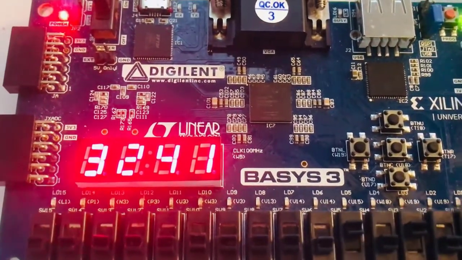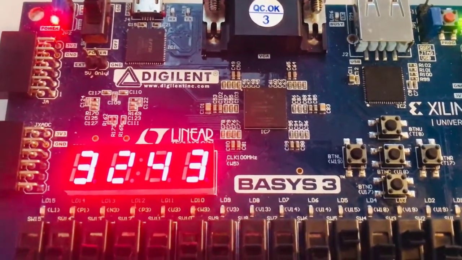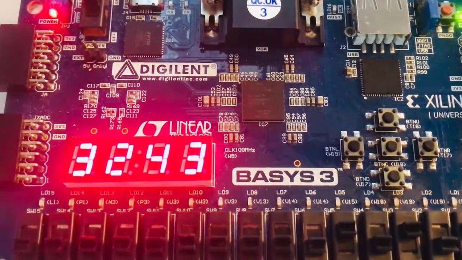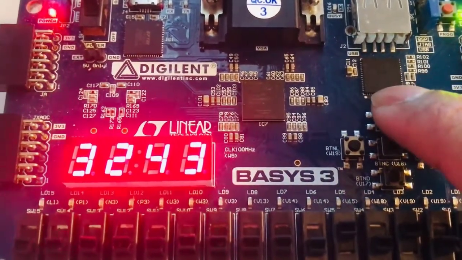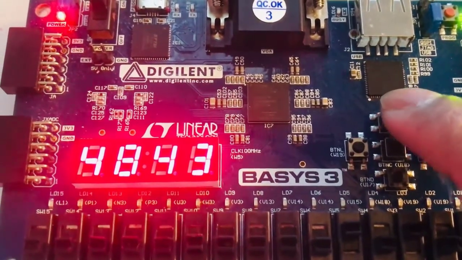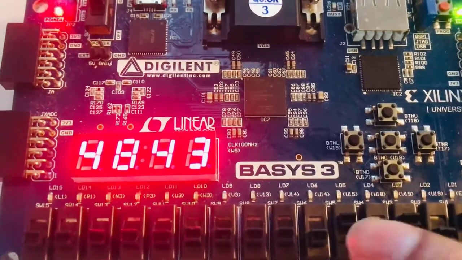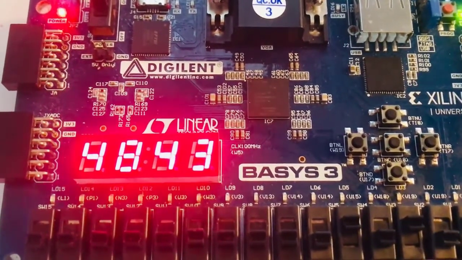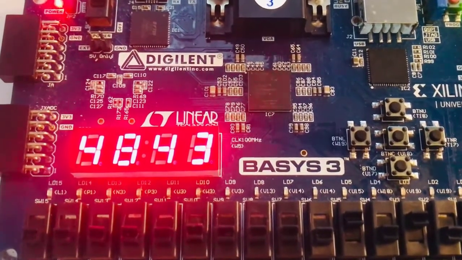I change my logic here using switches again, and I hope that the next number that I'm guessing will be 43. I press the button. Ooh, 48. So you have to just keep on pushing these switches, change the logic, and then hope that you can guess the next random number.